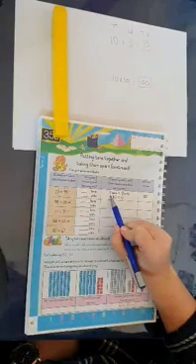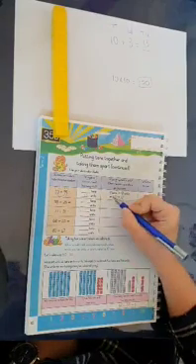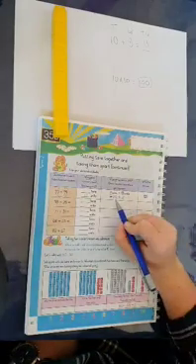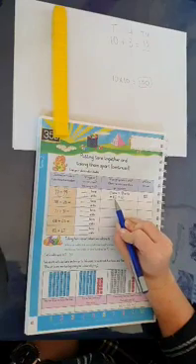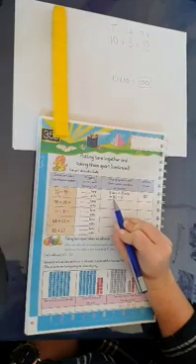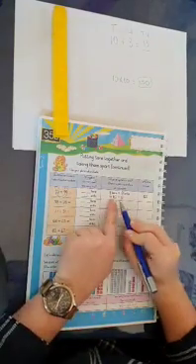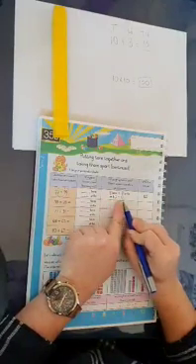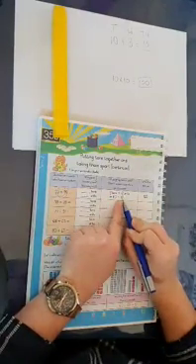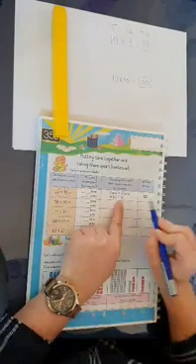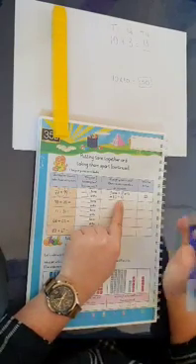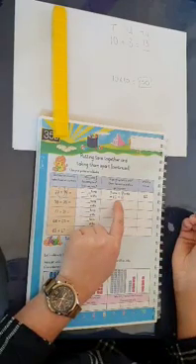Here we have 11 tens. So that means we have 1 ten extra. So 11 tens, that's why they said there, 11 tens equals 110. 110 plus how many units? 12 units. So 110 plus 12 equals 122.